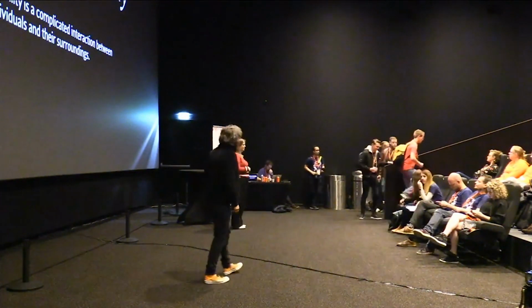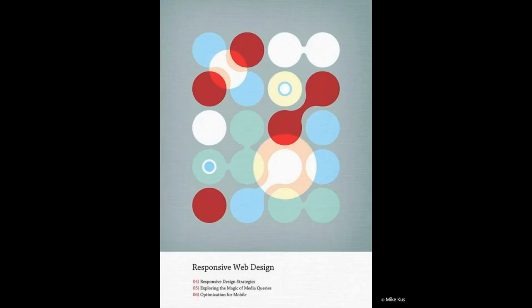So now that we have that out of the way, let's start with the web. I like the web. I really, really like the web, and that's why I work for the web, and that's why I teach about the web. I always try to illustrate my love for the web with this illustration. It was in one of the books by Smashing Magazine, an illustration by Mike Cuss.